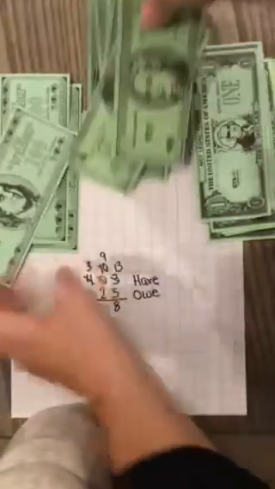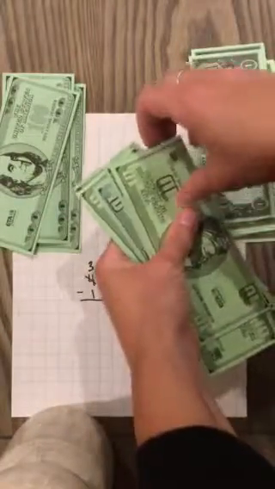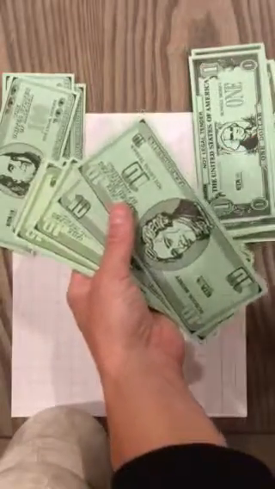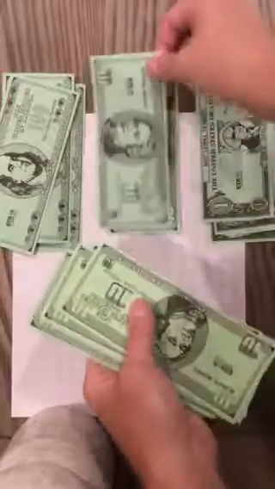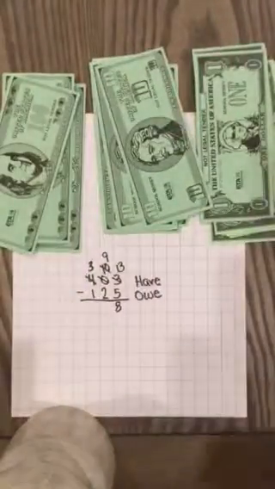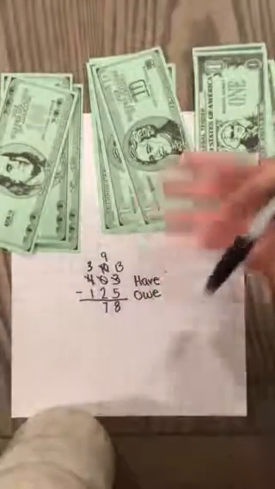I have 9 tens, so I can give away 2. So I'm going to take away 1, 2, and that leaves me with 1, 2, 3, 4, 5, 6, 7 tens. And I have 3 hundreds. I can take away 1, and that leaves me with 2 hundreds.